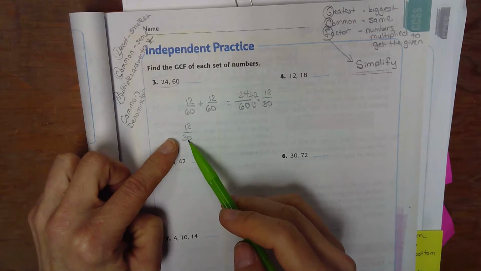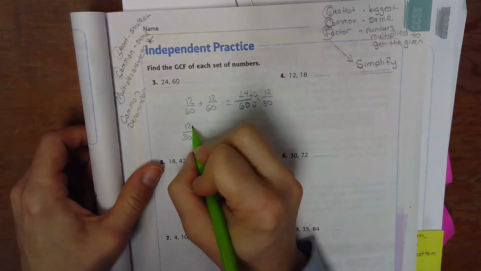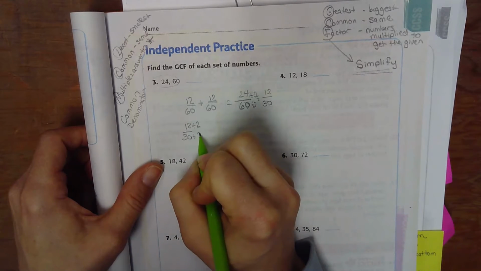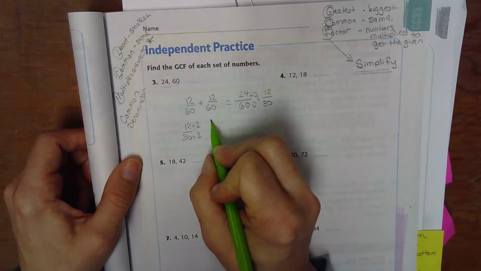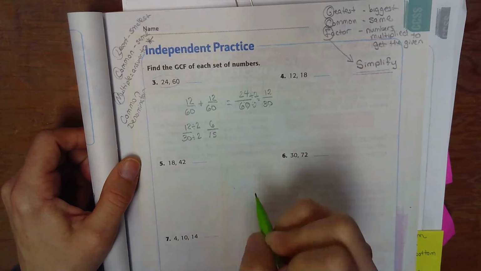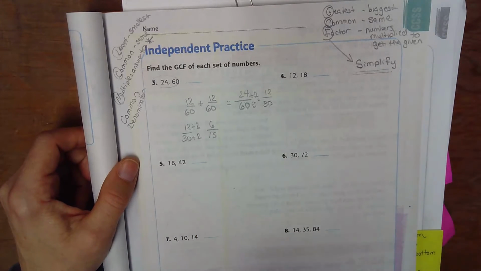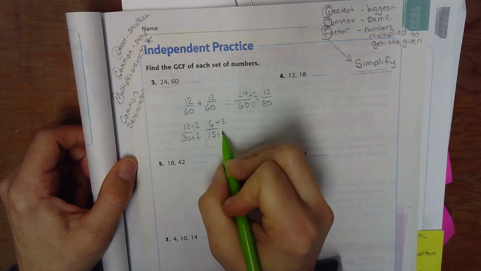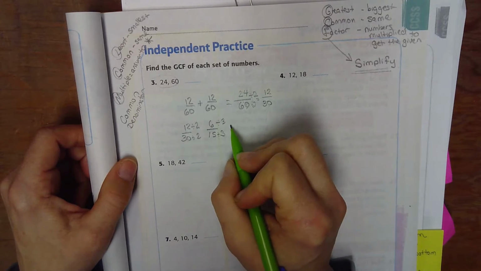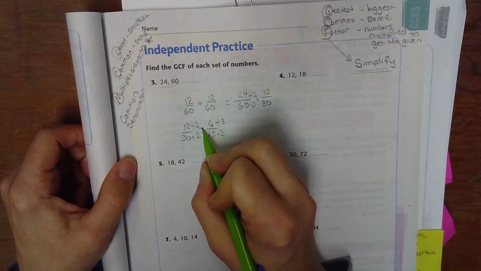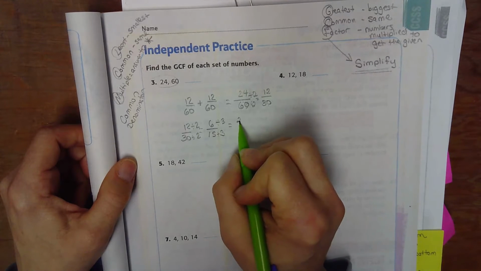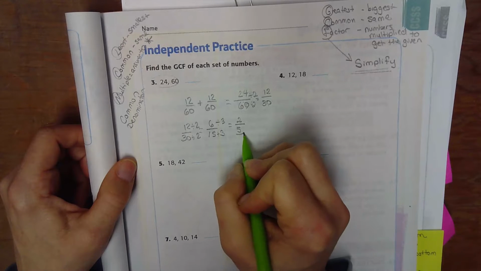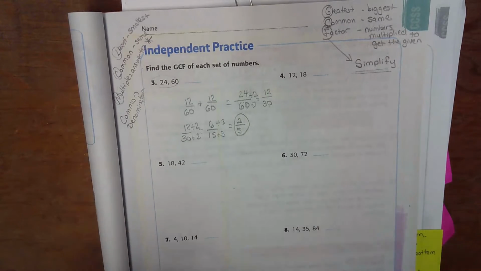If you recognize that they are both divisible by 2, that lets you end up with 6/15ths. But they still have a common factor. You can divide both of them by 3, which then leads you to 2/5ths. That can't be simplified anymore.